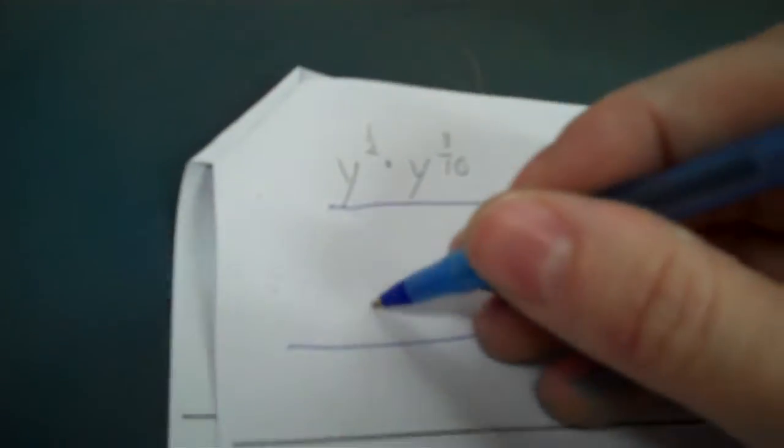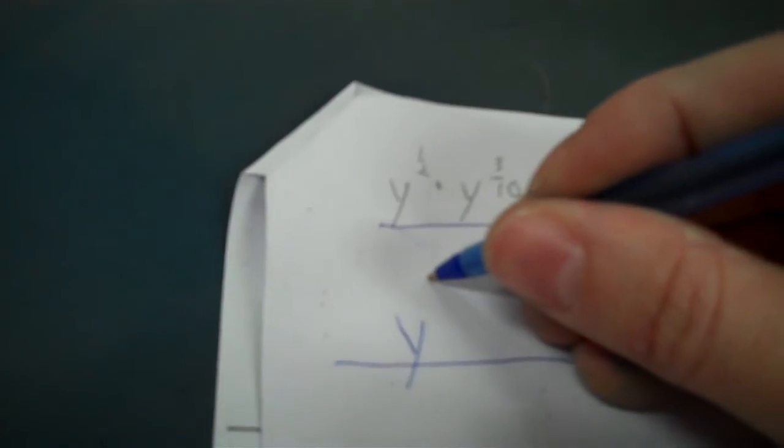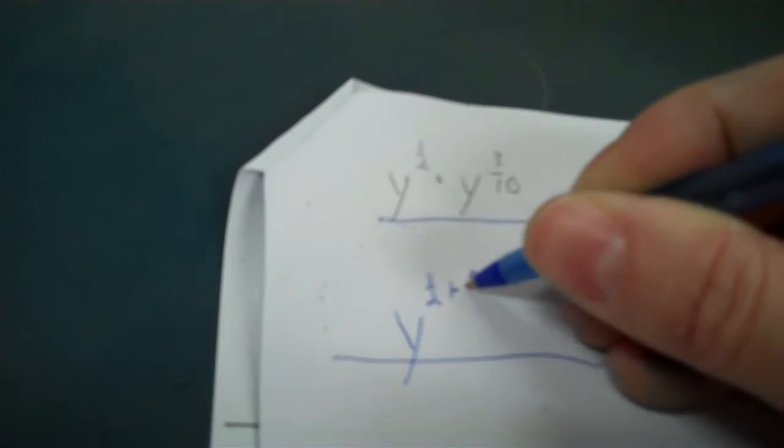So far you're thinking this is pretty easy. And so far it is. Now the only base I have is y, so I have two exponents. Since it's multiplication, we add them. 1/2 plus 3/10 is four-fifths.